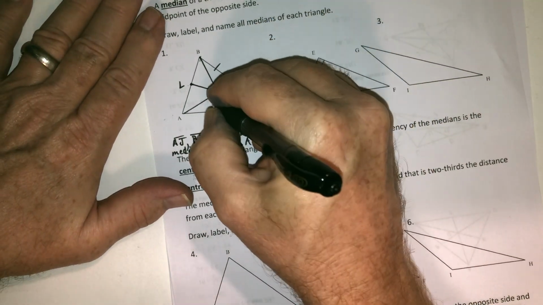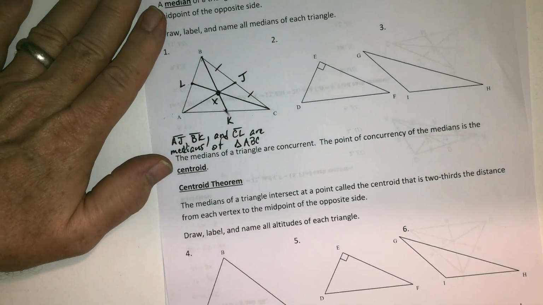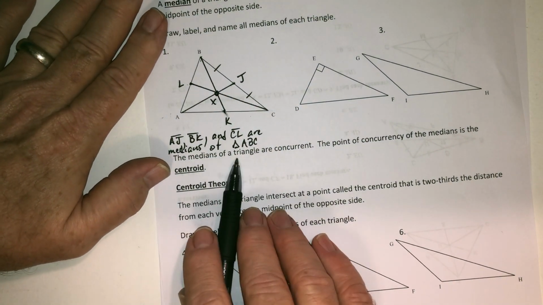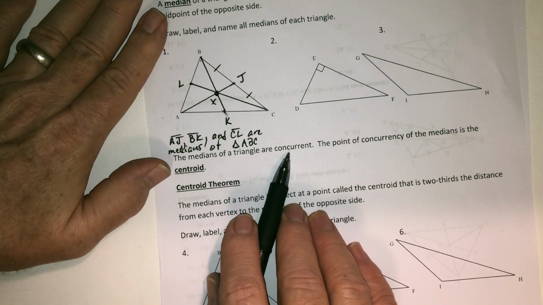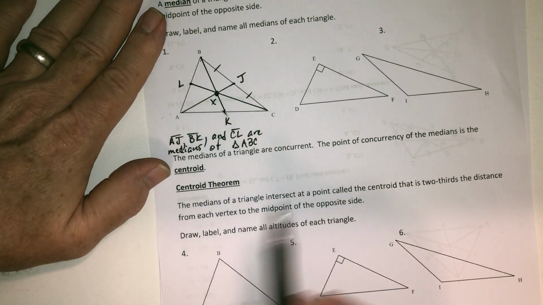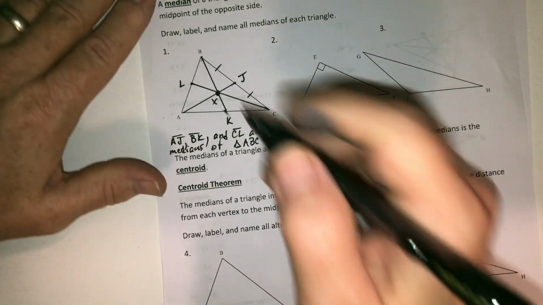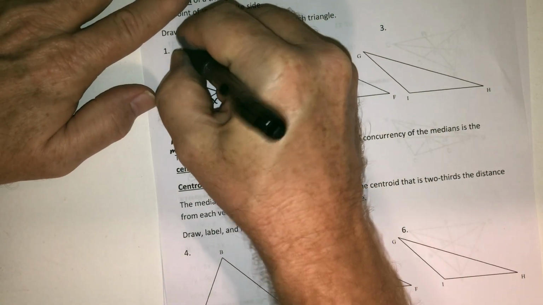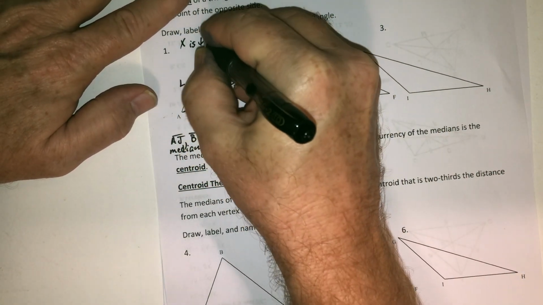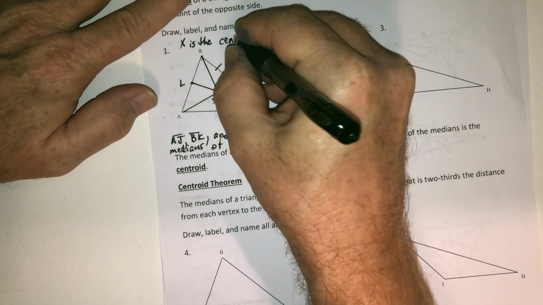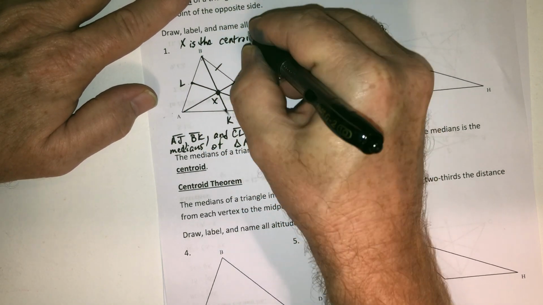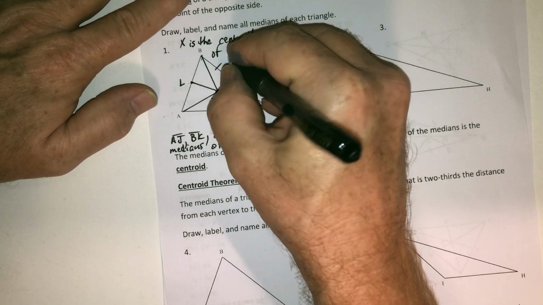Let's call that point X. And by the way, down below here it says the medians of a triangle are concurrent, which means they intersect at a single point, which they did. And that point of concurrency of those medians is called the centroid. So point X is the centroid of triangle ABC.